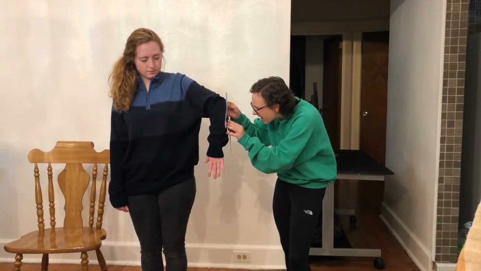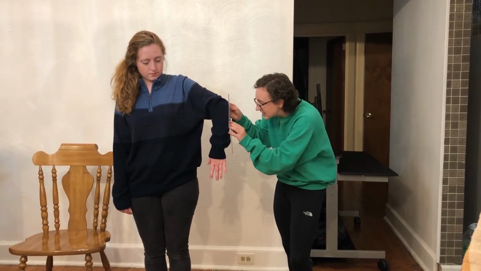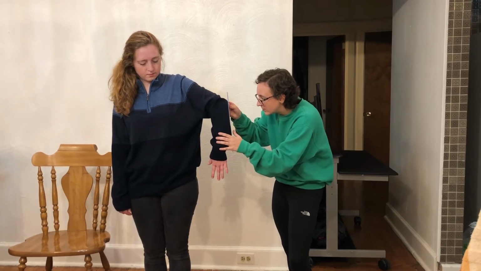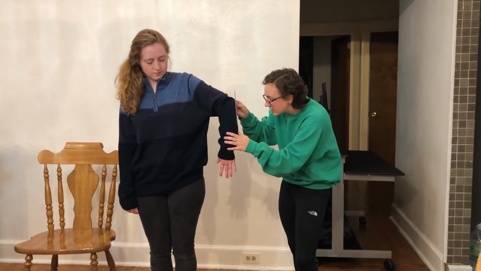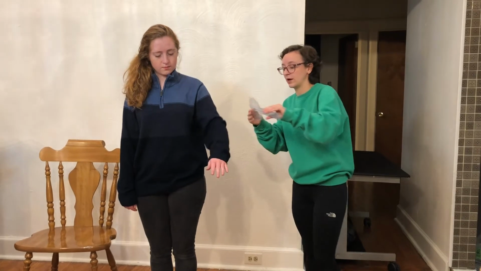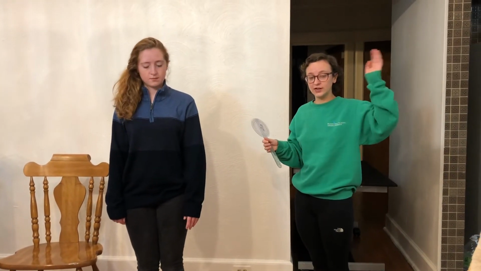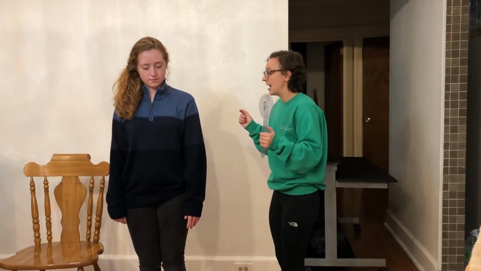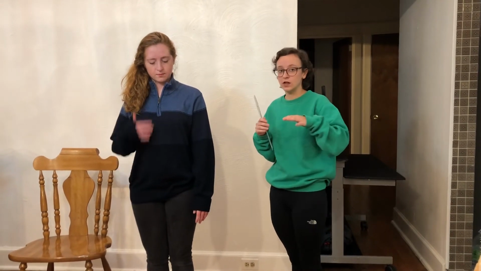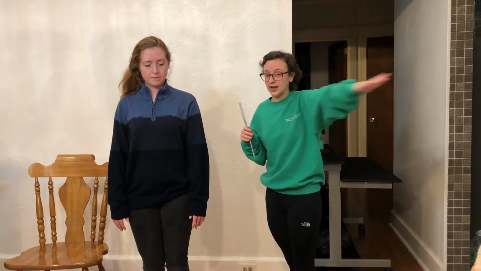And for this one, I'm getting 66, so I'm going to go ahead and see if I can just bring you a little bit further. Great, okay, so that was shoulder external rotation and internal rotation. And lastly, what I'm going to do is horizontal abduction and adduction.